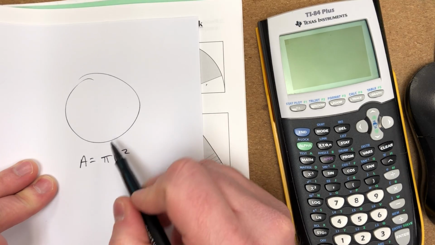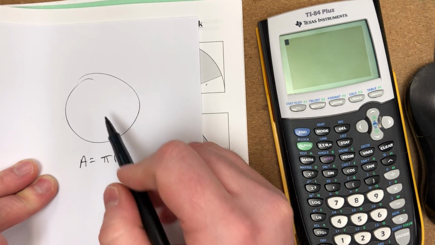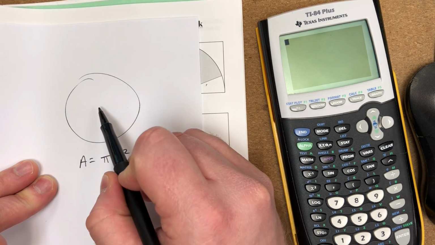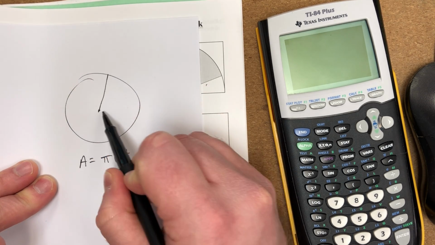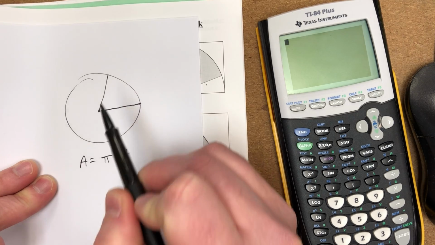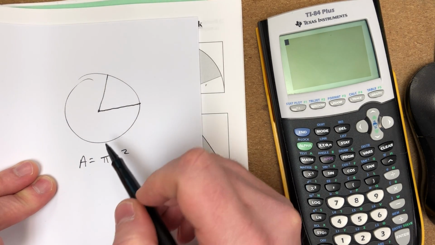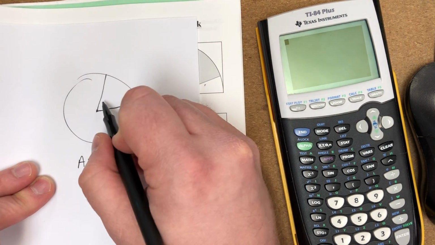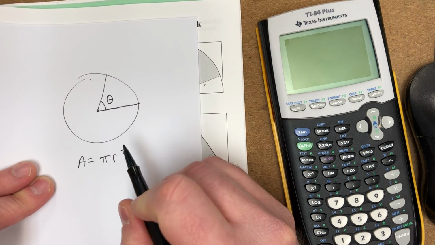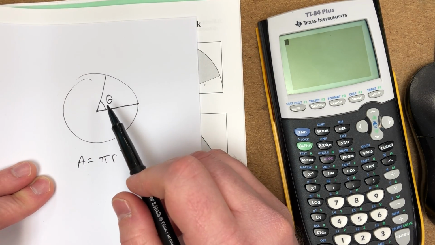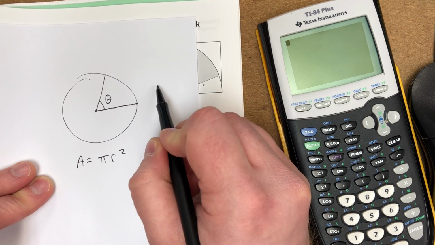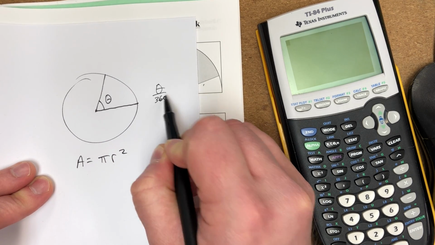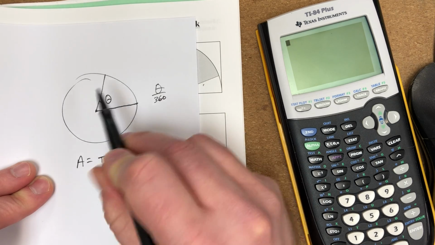So basically I need to take my circle and take a chunk out of it, and I want to find the area of that chunk. Well, if we think about this as theta in degrees, this chunk would be theta over 360 of the whole circle.